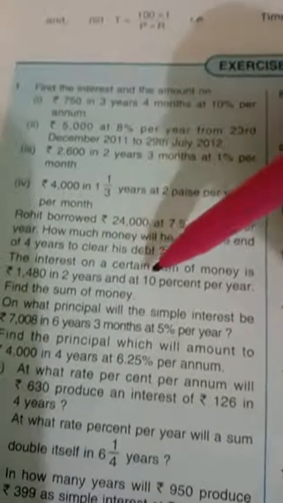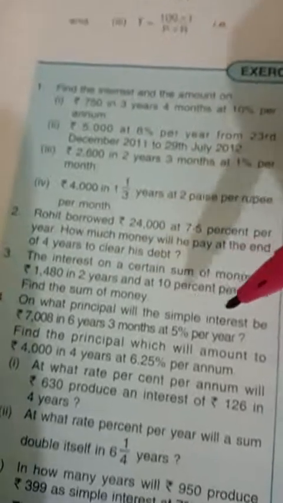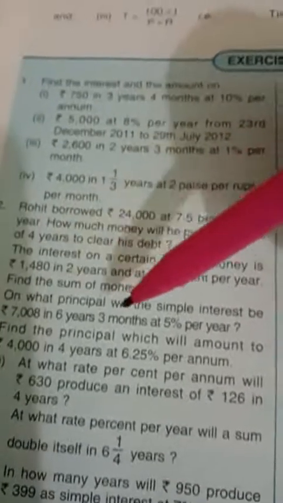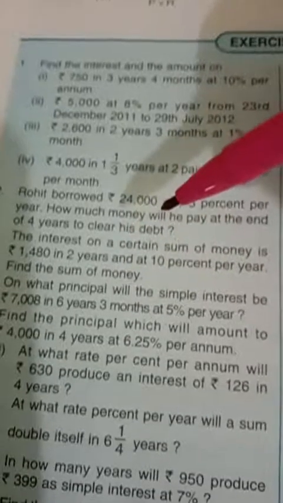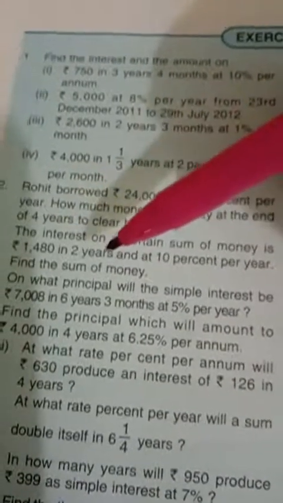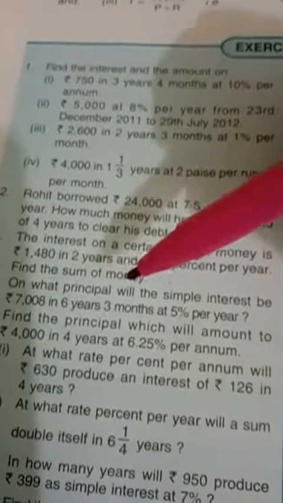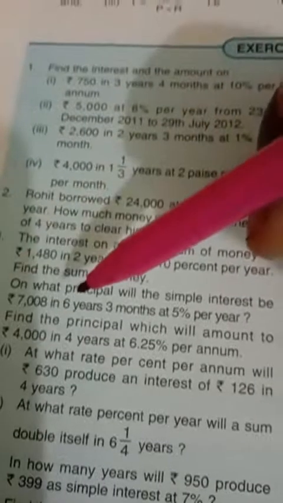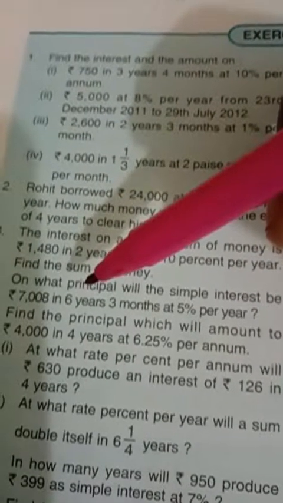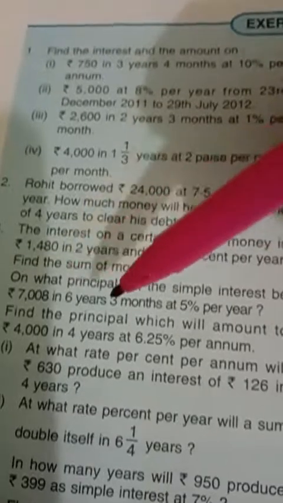See, the third question you can do yourself. The interest on a certain sum of money is 1,480 in 2 years at 10% per annum. Find the sum of money. Let us discuss the fourth question. On what principal will the simple interest be 7,008 in 6 years, 3 months at 5% per annum? We want to find the principal.